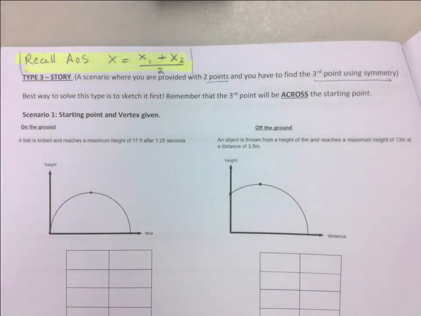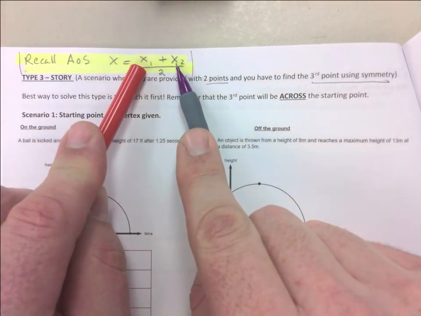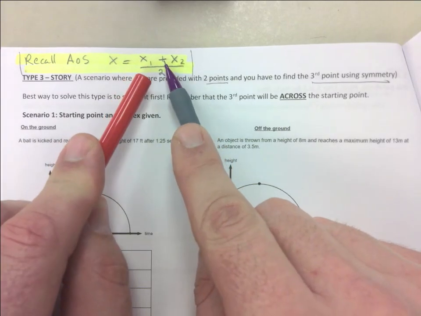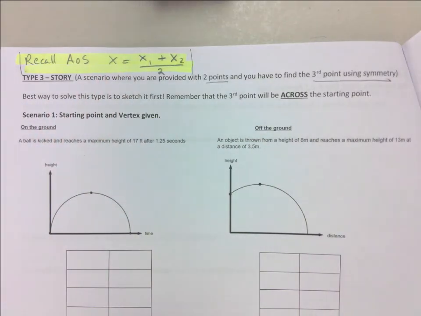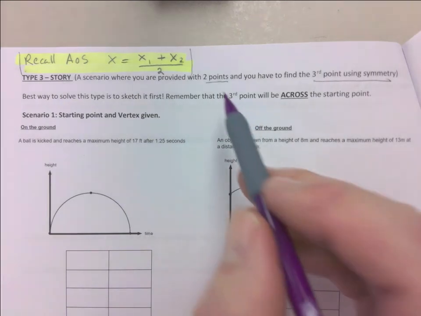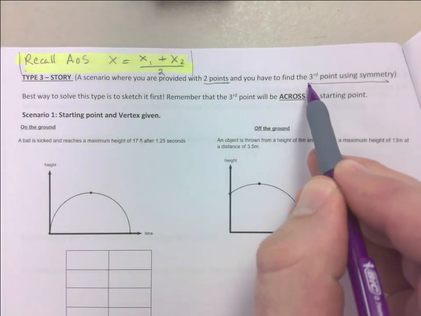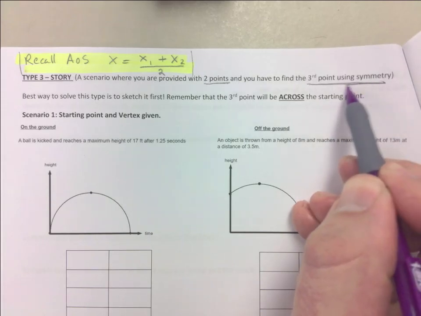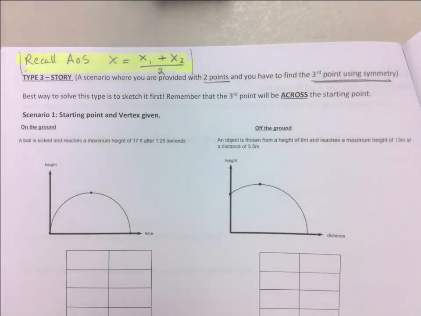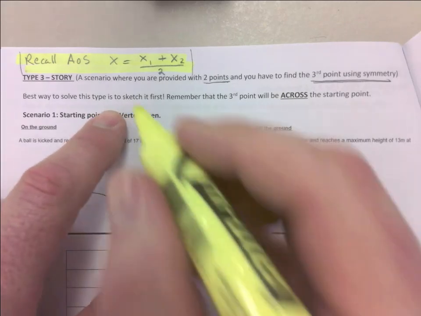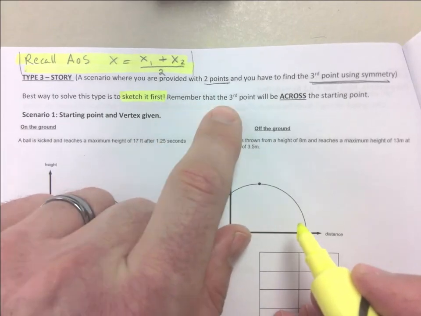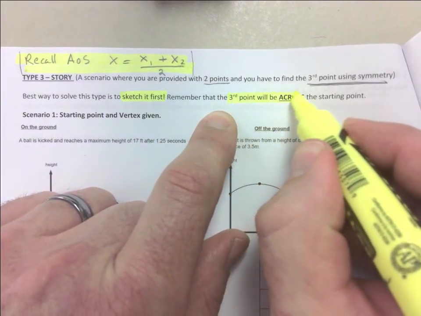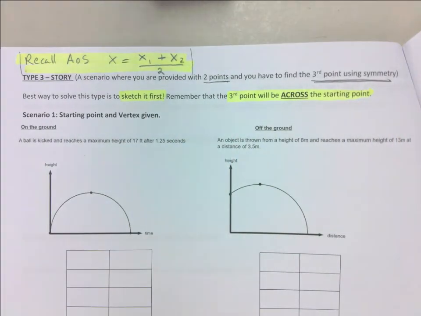It is actually abiding by this fact, right? And how does this go again? If you've got two x values that are right across from each other, we add them up and then we divide it by 2 to get the middle, to get basically where is the middle, and that'll be the vertex, right? So you'll be given 2 points and you'll have to find a third point using symmetry. So one thing, the best way to solve this type is to sketch it first, and then remember that the third point is going to be across your starting point.